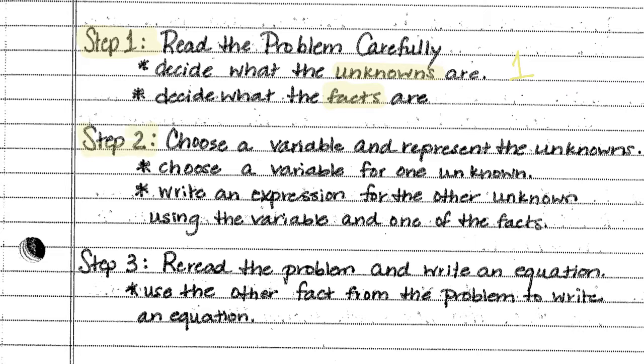Step 2, choose a variable. Remember, we're just going to use one variable and one unknown, and represent the unknowns. So we are going to represent and compare the unknowns with other things. Choose a variable for one unknown. There's that keyword one. Write an expression for the other unknown. You'll see how we do this.